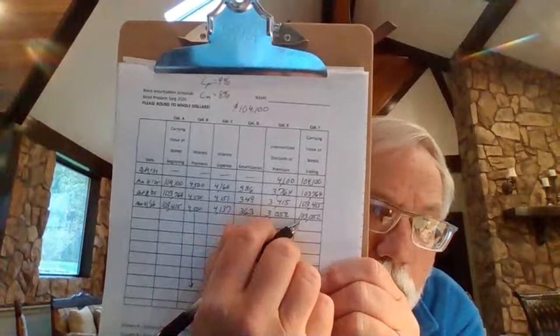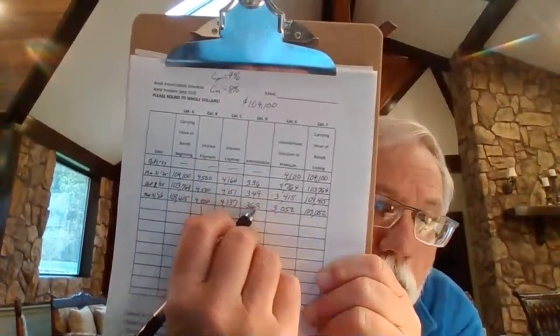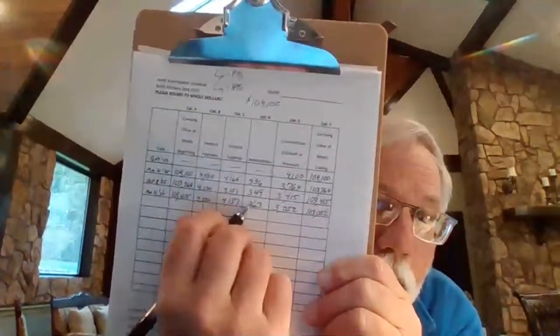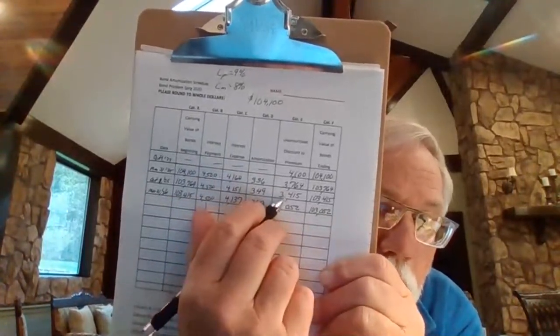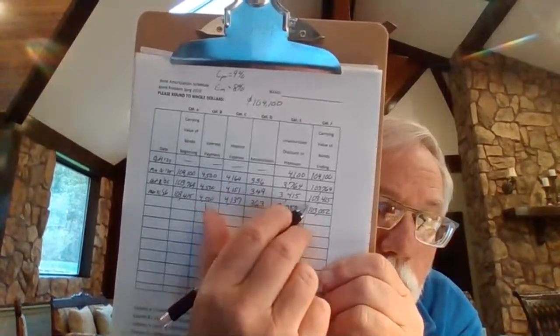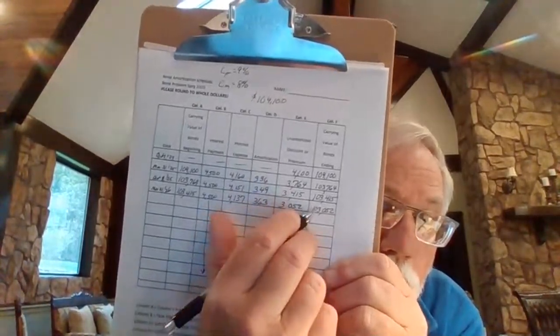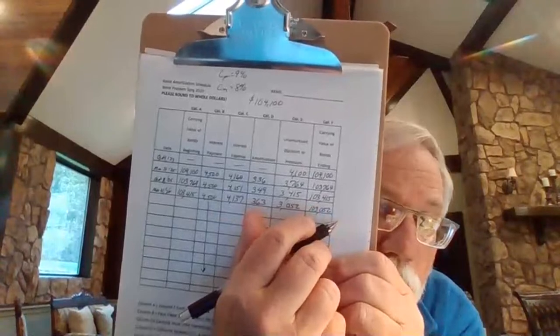Here's the new carrying amount. All I could do is take the previous carrying amount and subtract out the amount of the amortization. Well, in this case, you're going to subtract it from both of these. You subtract this from that, you're going to get the $100,000 face value. You're good to go. That's a self-checking mechanism.